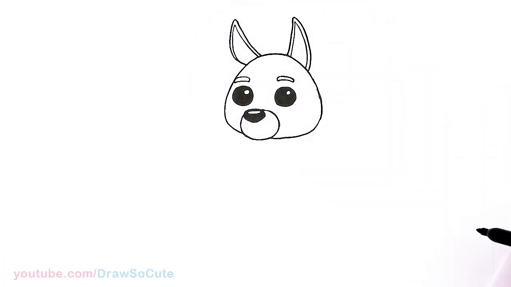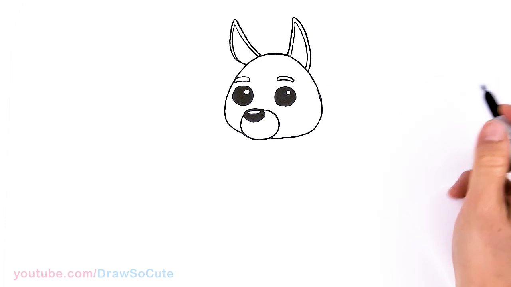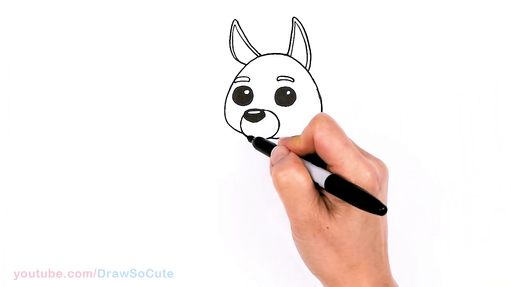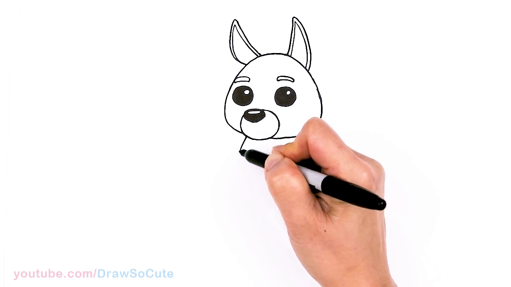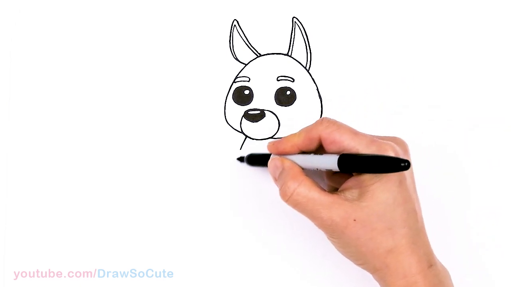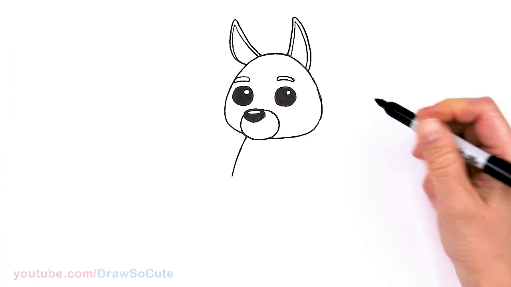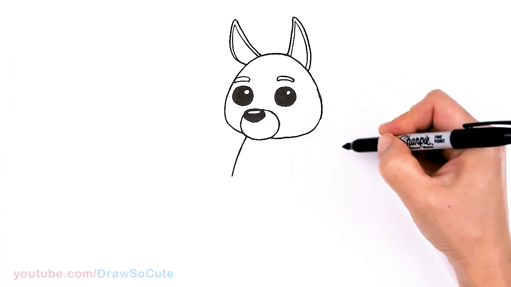There. Okay, so the hardest part is done, right? So now we can draw the body. It's a little bit simpler. So let's come to about right here where the snout area is, and we're going to bring out a curve. So this is going to be the side right here, the belly area and the chest. Bring it down. And on this side, we're going to draw the arms.